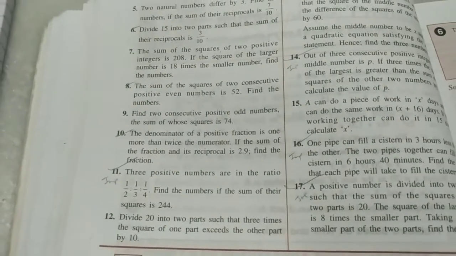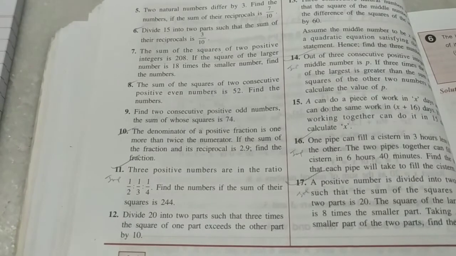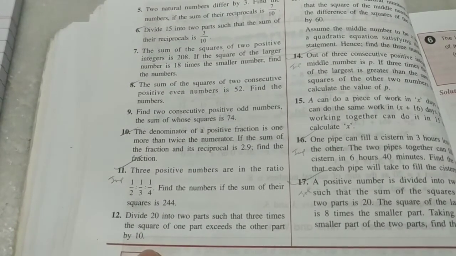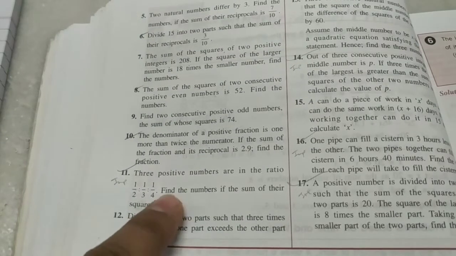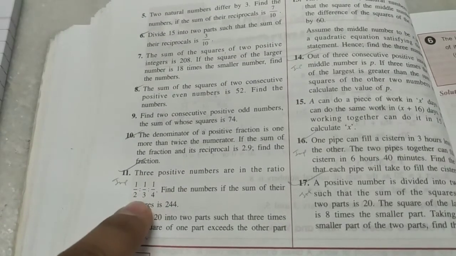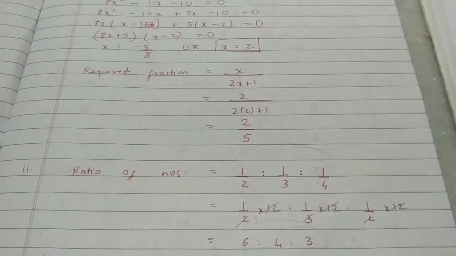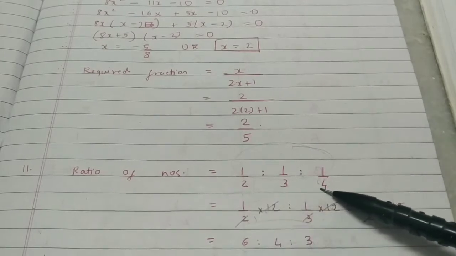3 positive integers or numbers are in the ratio 1 upon 2, ratio 1 upon 3, ratio 1 upon 4. It's a very complex ratio. We'll have to simplify. For that, we'll remove the LCM of the denominators. We need to get rid of the denominators.